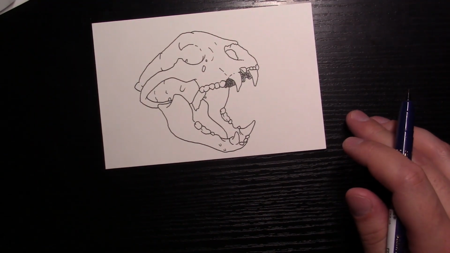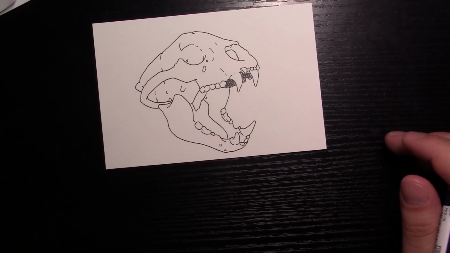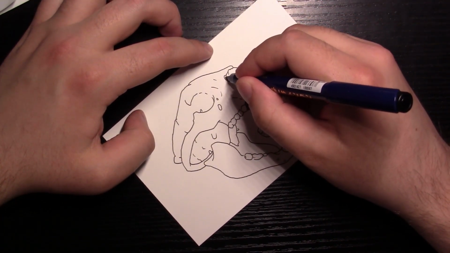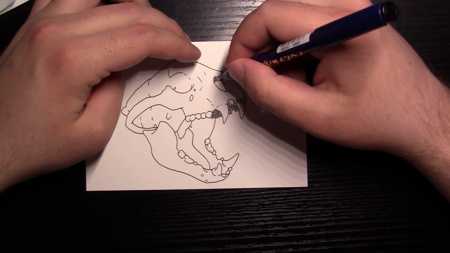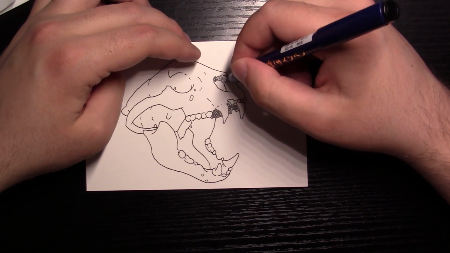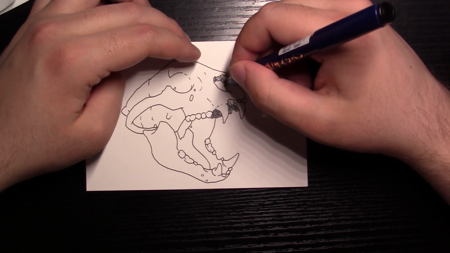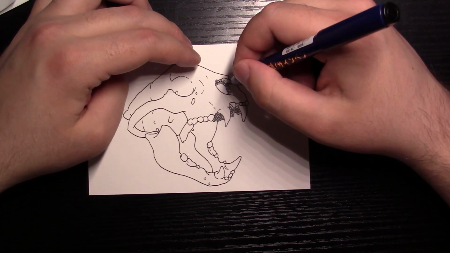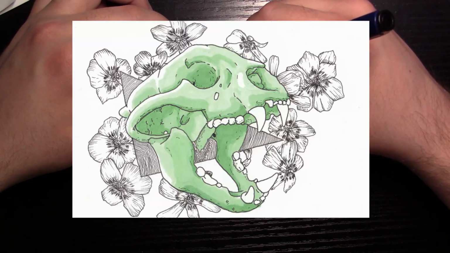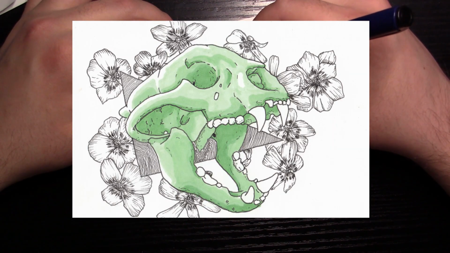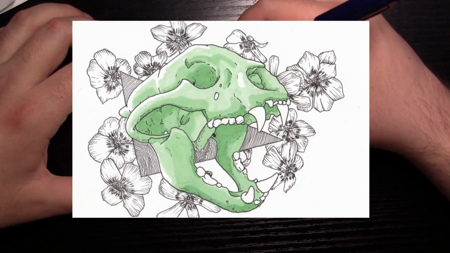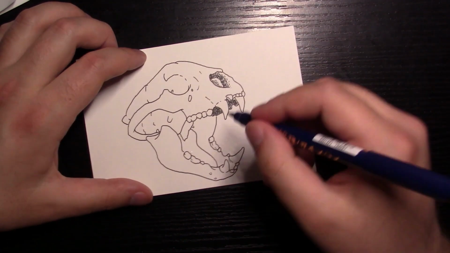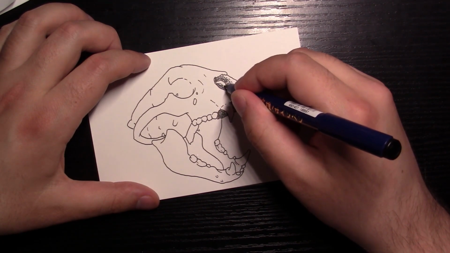To get things out of the way at the very beginning here, this particular bear skull is one that I drew a while back from reference, just some photo I found on the internet, and I'll put it up in the video if I recall. I drew it and then I markered it in to play around with alcohol-based markers, and I drew some flowers around it. I think I put the video of that on the channel here, so that'll be one of my earlier videos.